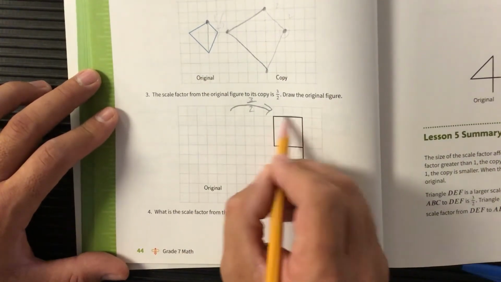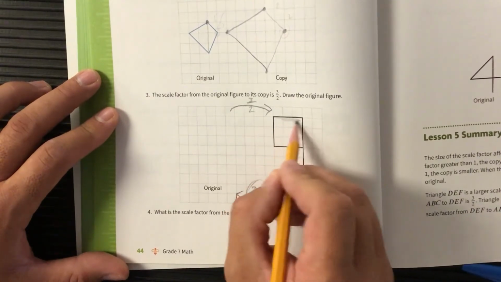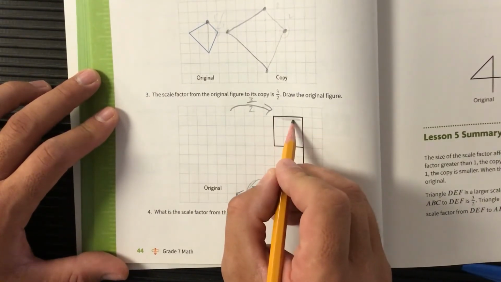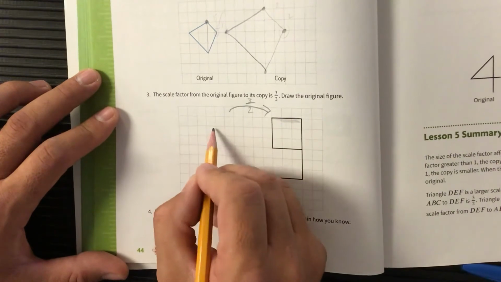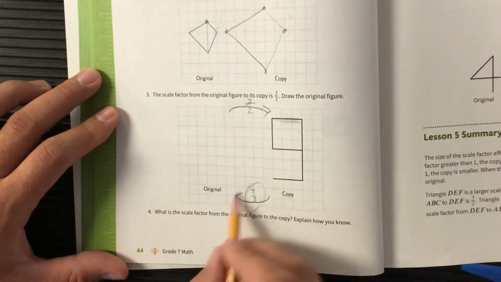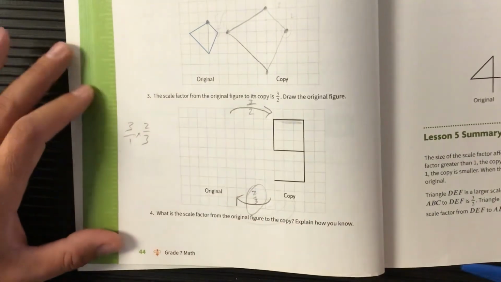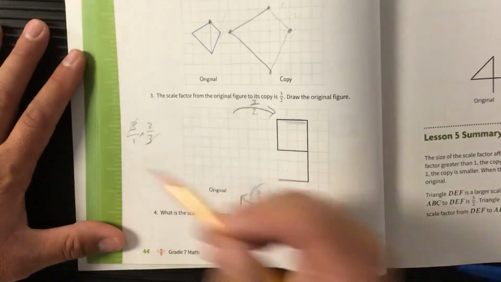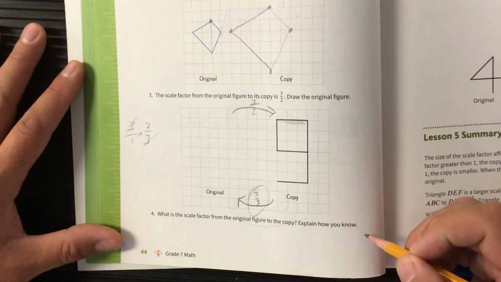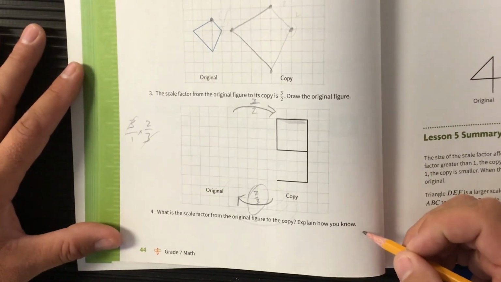What's this length up here? 3. What do I need to take 3 times to get over here then? 2/3. What's 3 times 2/3? 2.